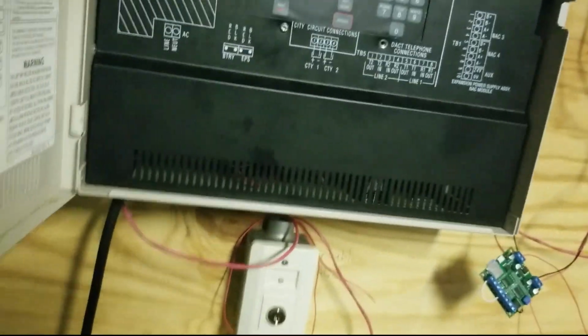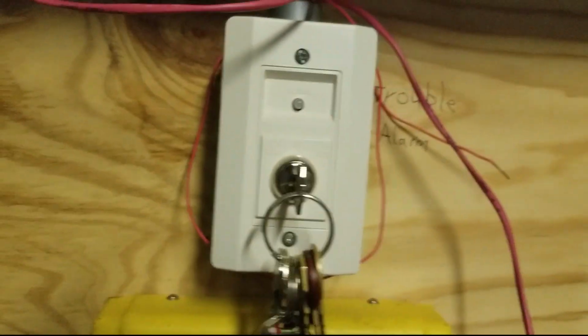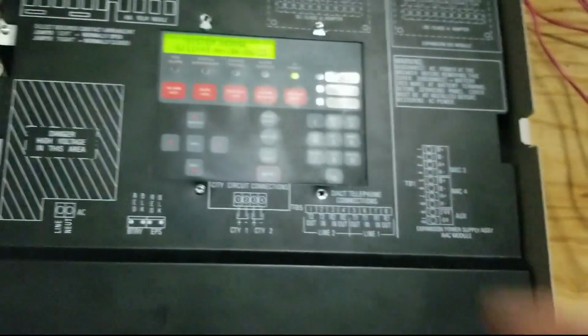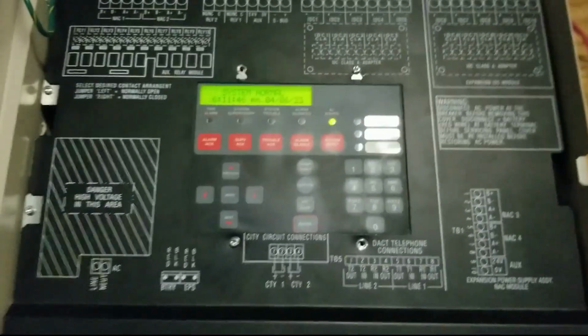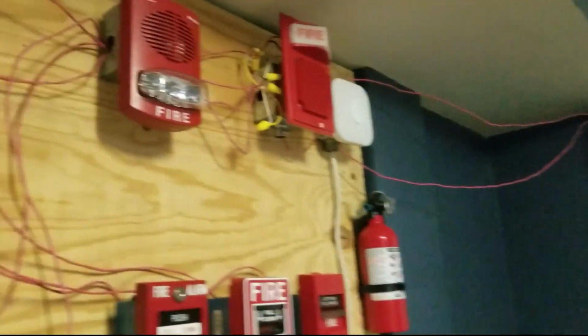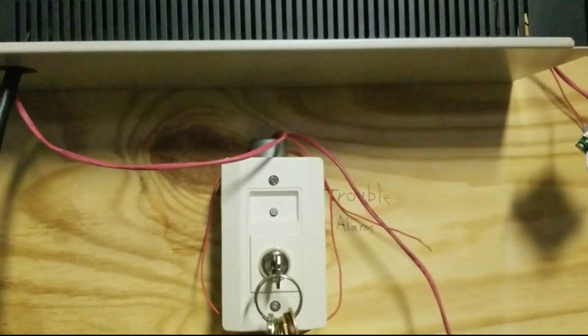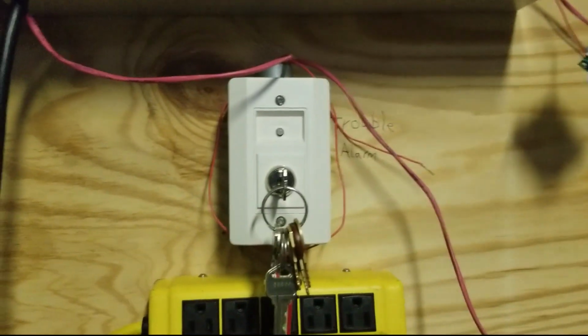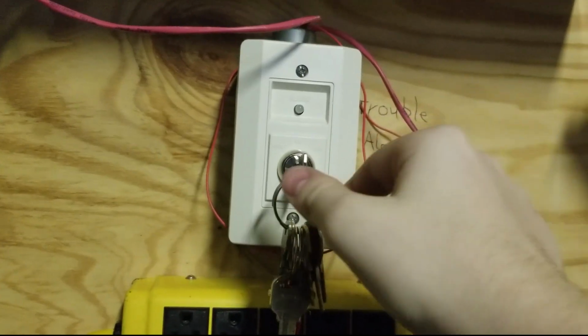So, the way that this works is it doesn't show up as an actual alarm on... That's the wrong key. Alright, so the way that the fire drill switch works is when I turn this to test, it'll activate the panel, but the panel won't show any alarm or trouble. It'll activate all the notification appliances. It'll act like a fire drill. And then when I turn it off, the system will automatically reset. So, let's test that out right now.